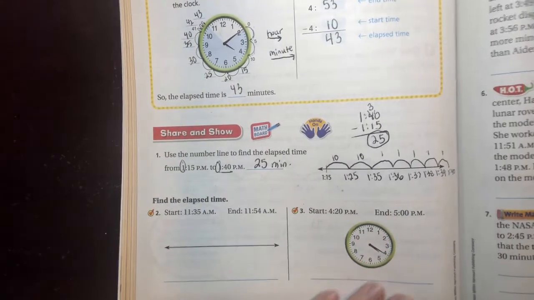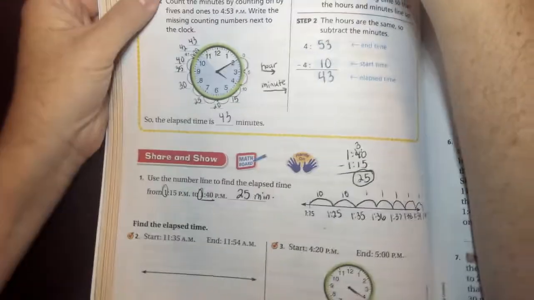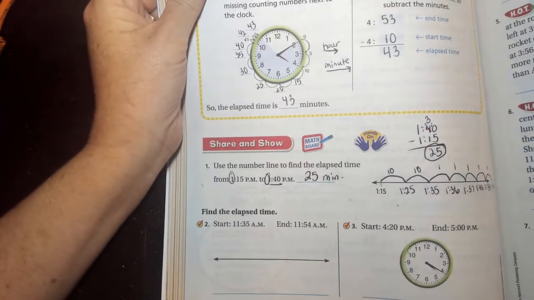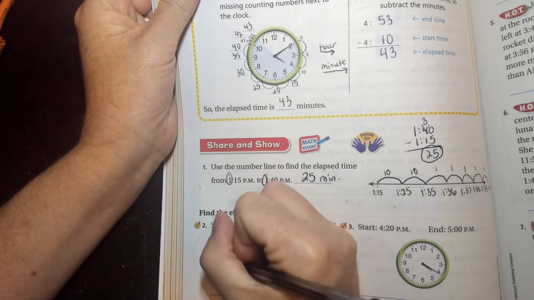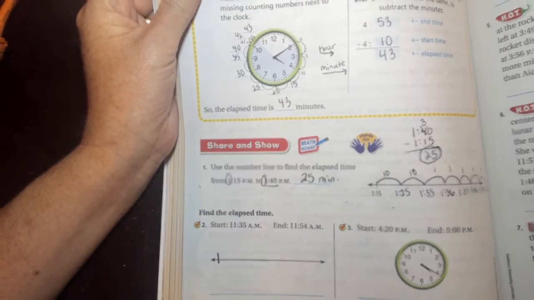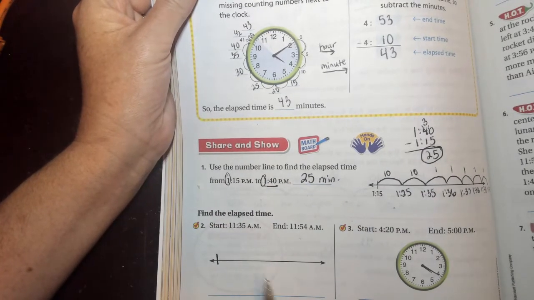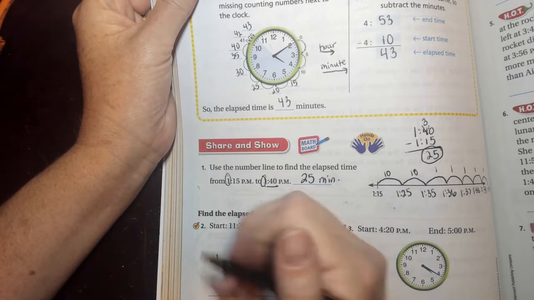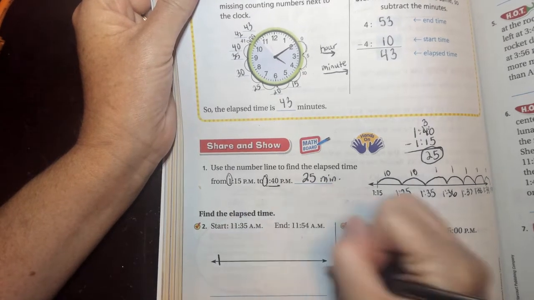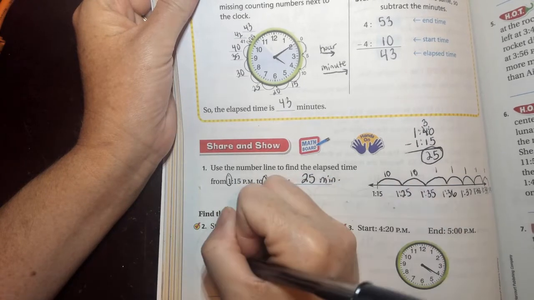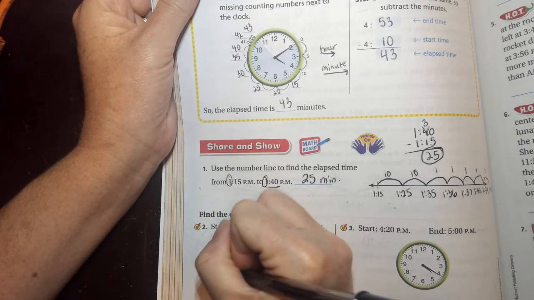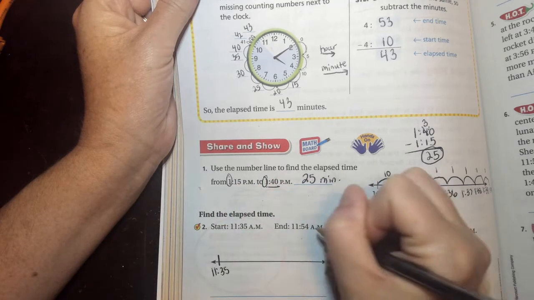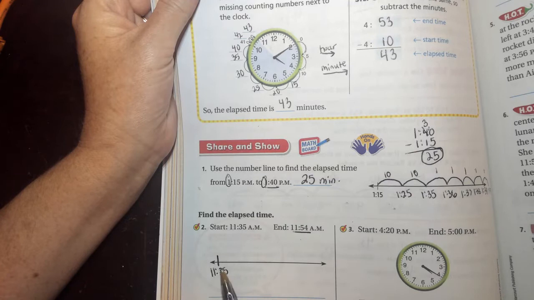All right, let's look at start time of 11:35, end time of 11:54. So they drew the line for me, but if you were trying to work this out somewhere on your own, you could just draw a line. And start goes on the left, because we know with number lines that we're getting bigger as we go this way. So this is where we start, 11:35, and I'm working my way on down the number line to 11:54.